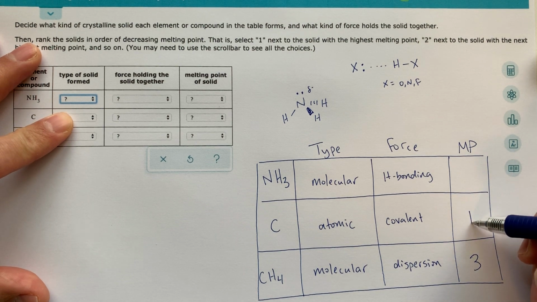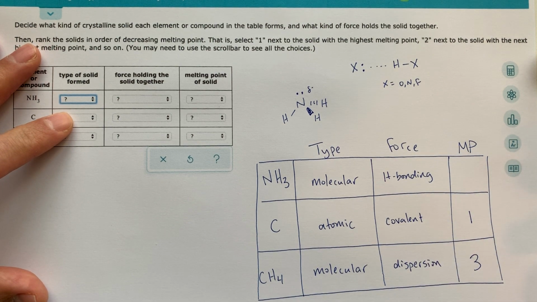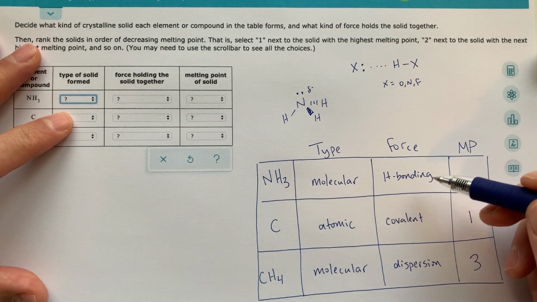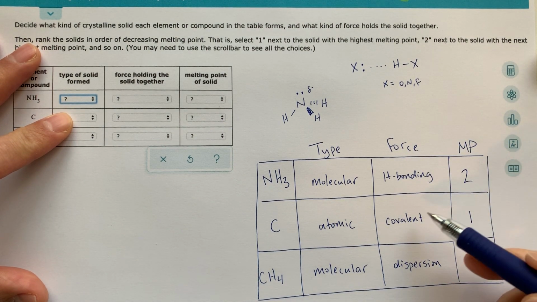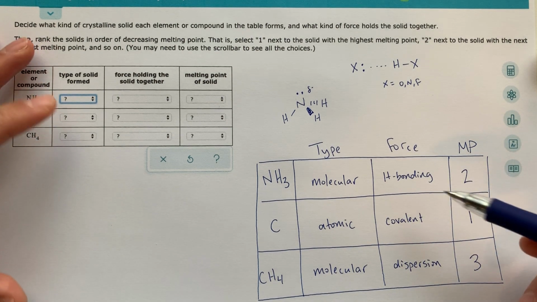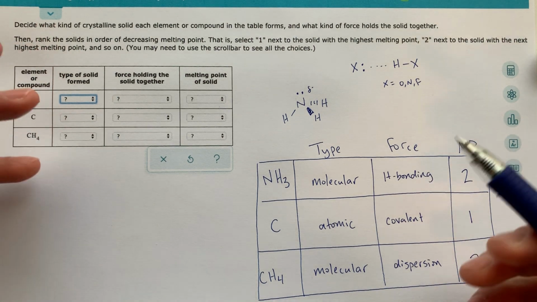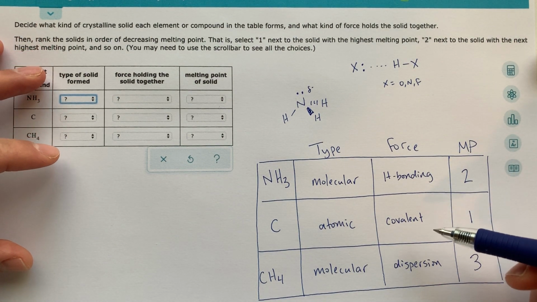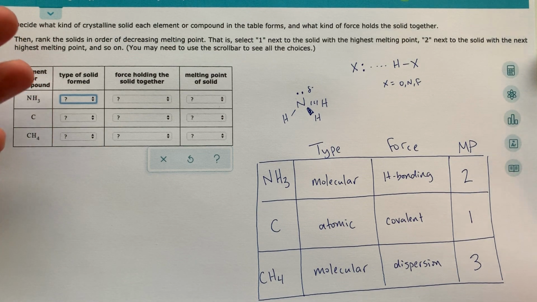So now for the melting point, again, dispersion, anytime we see dispersion, that's going to be the weakest thing that's held together. Covalent is going to be very, very strong, just like ionic. And then hydrogen bonding is going to be somewhere in the middle. It's pretty strong, but it's not as strong as covalent, and it would not be as strong as ionic either. It's not as strong as metallic either. So a metal would be held together more strongly as well.